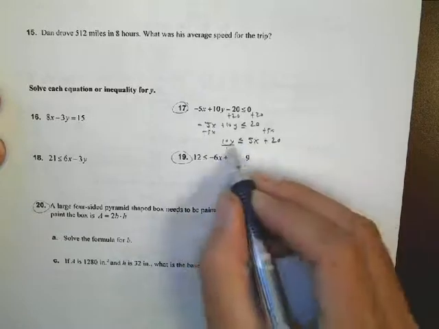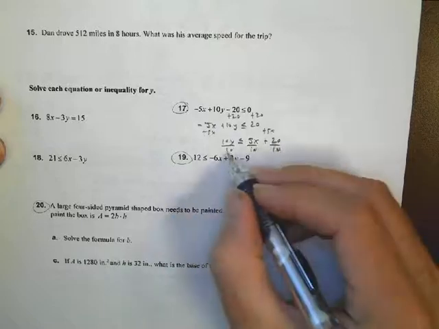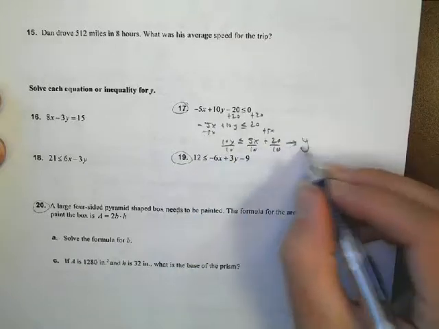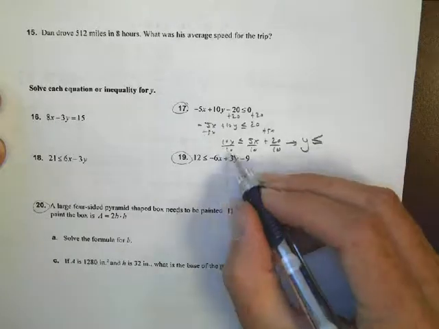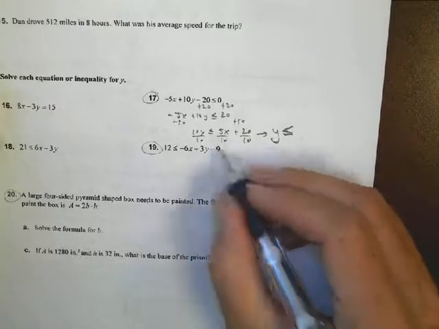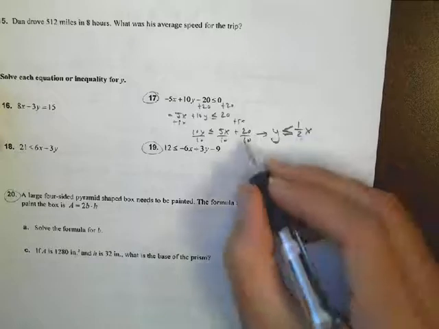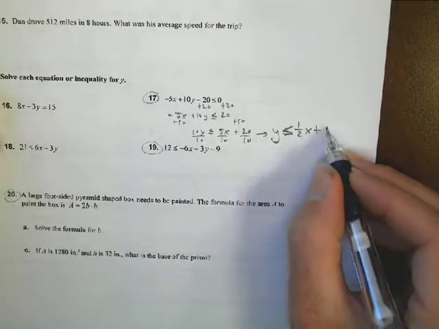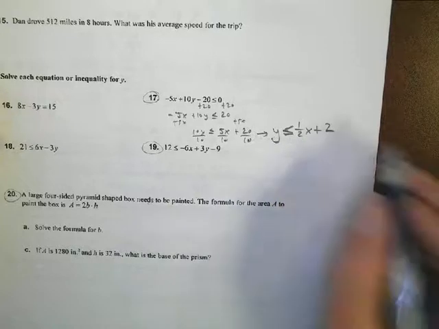I'll divide both sides by 10, and 10 over 10 becomes 1, so this is just left with y, less than or equal to. I'm dividing by a whole number this time, so by a positive, so I just keep the sign the way it is. 5 divided by 10 is 1/2 x, and 20 divided by 10 is 2. So we have y is less than or equal to 1/2 x plus 2.